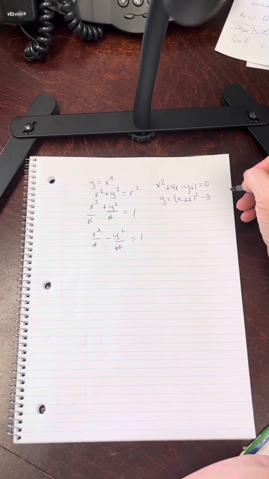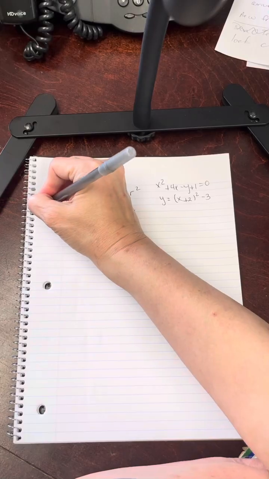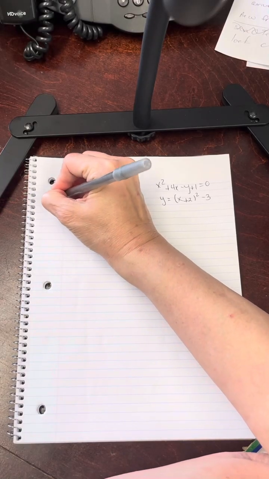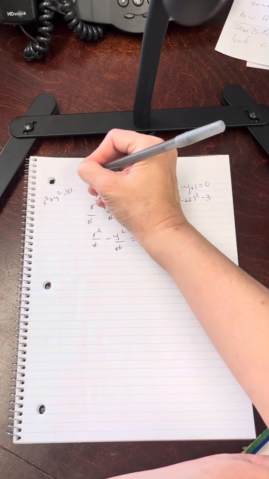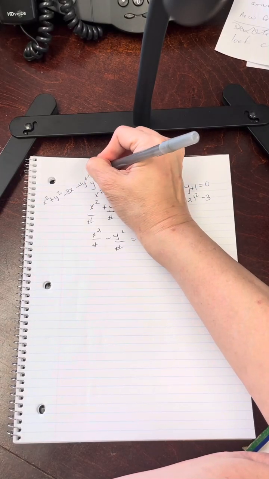That formula also works. Then for the circle, they're giving you the long version, something like x squared plus y squared minus 8x minus 4y plus 11 equals 0.